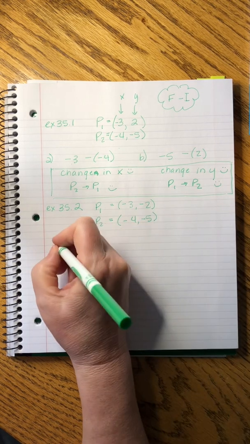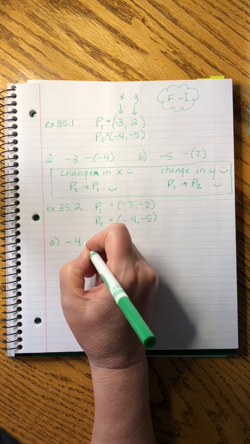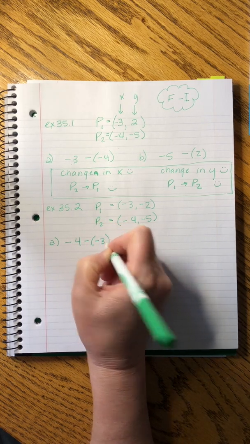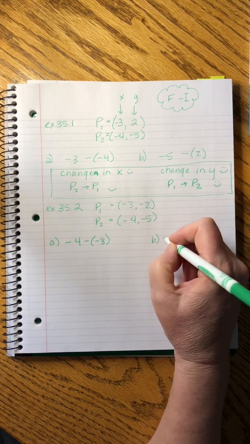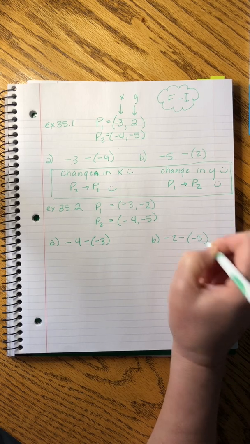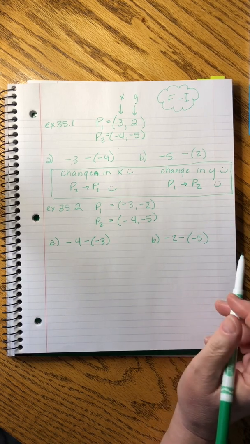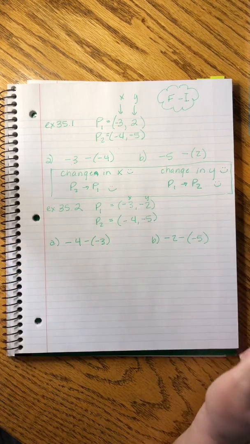Okay, so this is the same kind of problem. What do we represent by -4, -3? And then part B is -2. We know that these are the x's again. I can just write this in, and y. Just helps keep things straight.